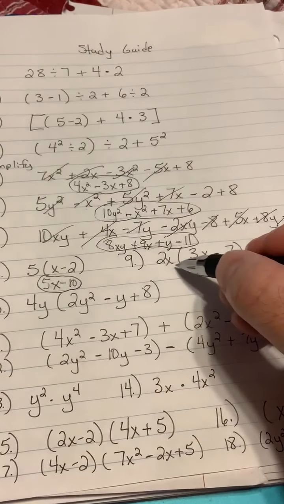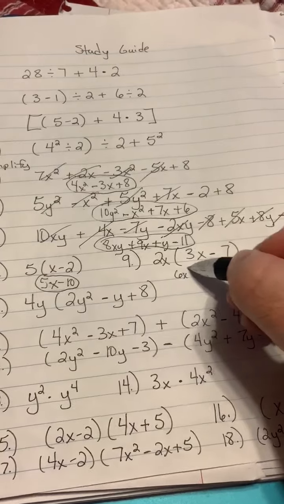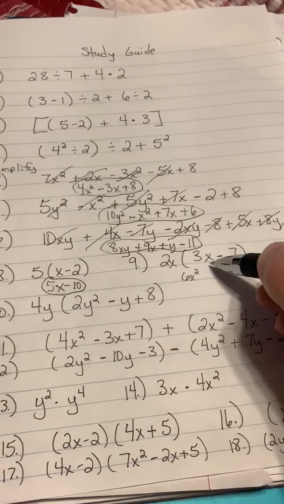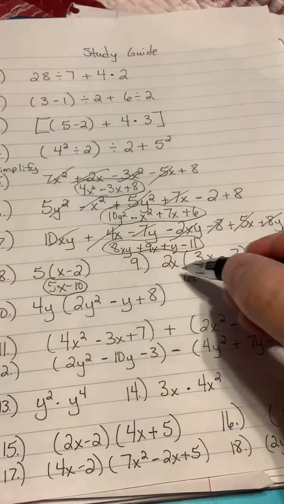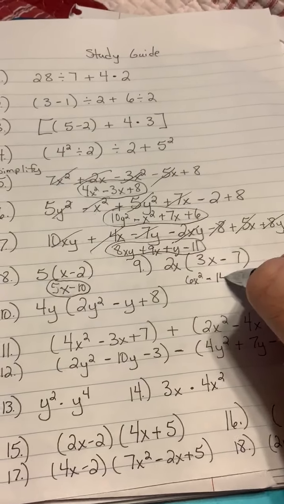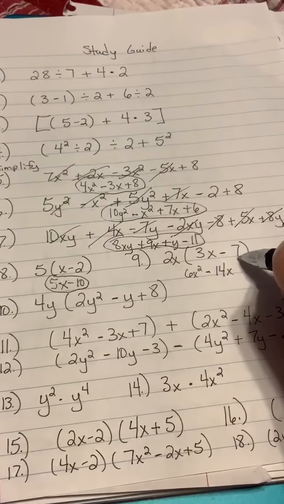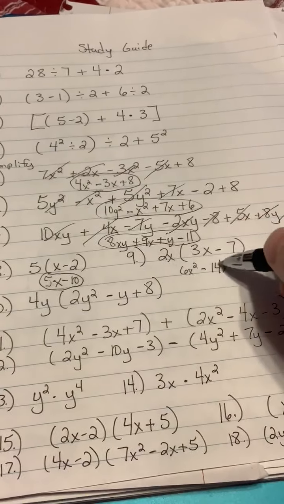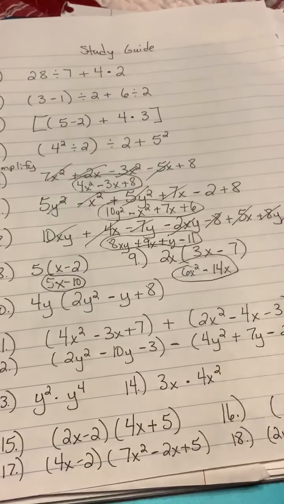Okay? Same thing here to distribute, 6x squared, that's 6, and then x squared, x times x, and then negative 14x. 2x times negative 7 is negative 14x. Can't lose the x. Okay.